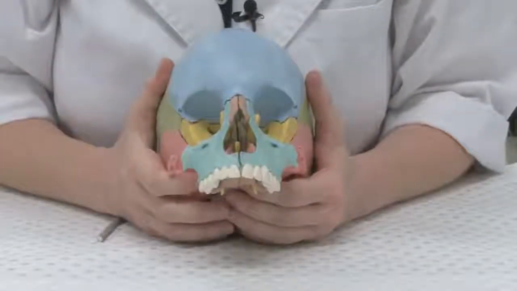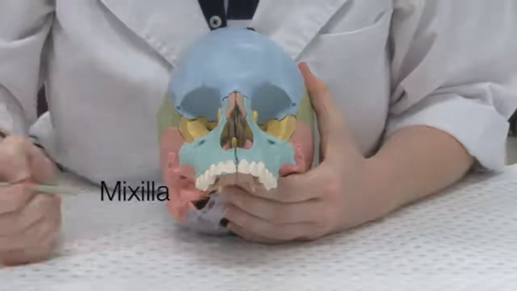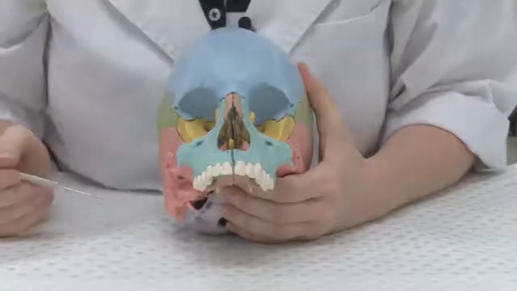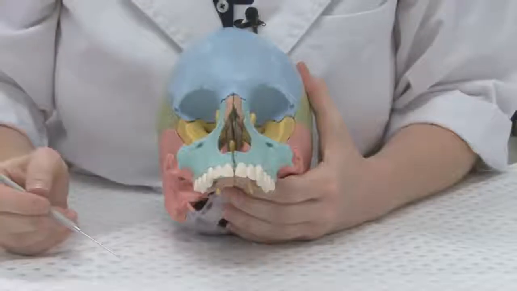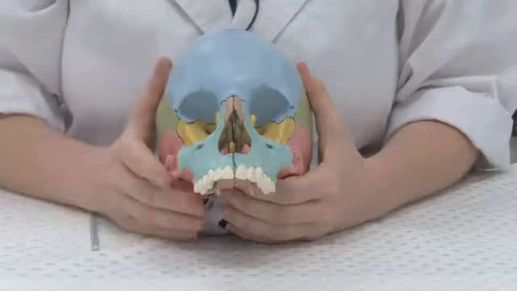Continuing with our discussion on facial bones, the next one I'd like to draw your attention to is our maxillae. You can see here that they form the majority of our facial bone structure, and they are also connected to our 2 nasal bones. Both our maxillae and our nasal bones have left and right bones under this classification.